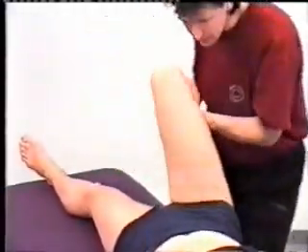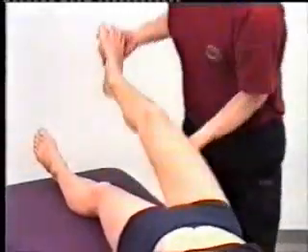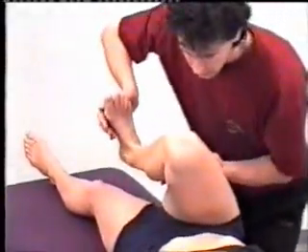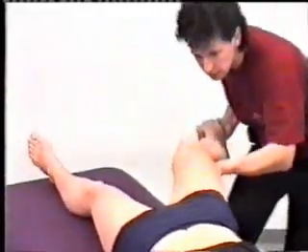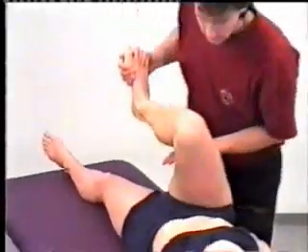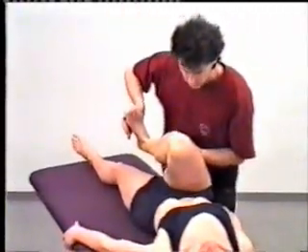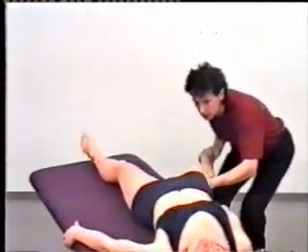Straighten your knee. Good. Toes down and push. More. Good. And push down. More. Good.